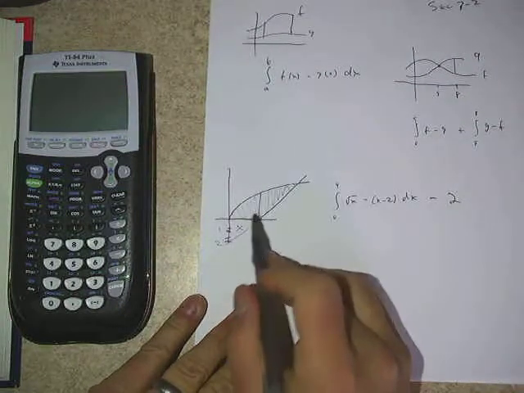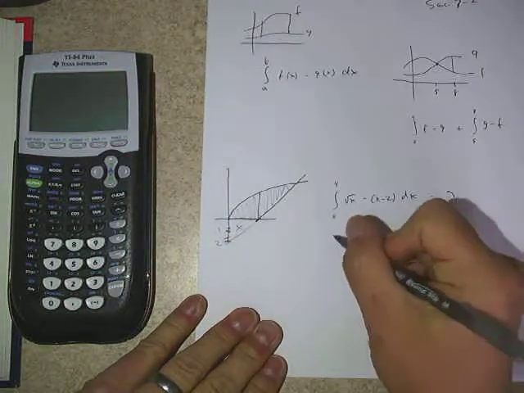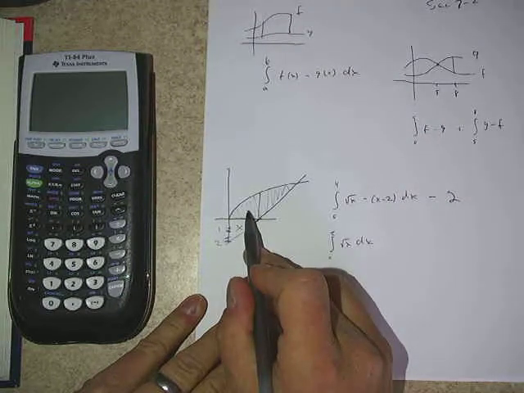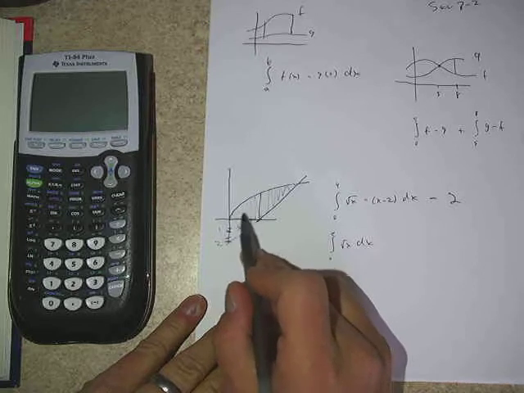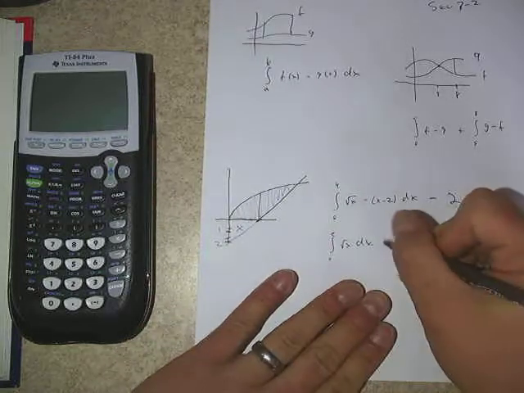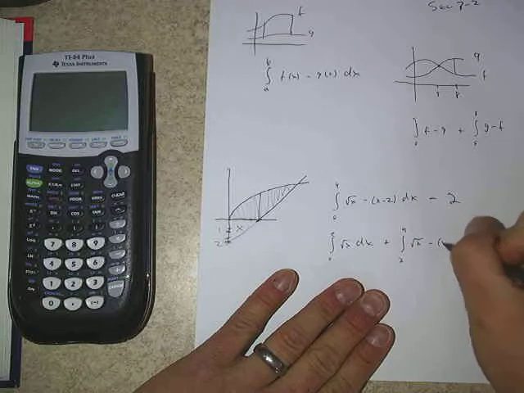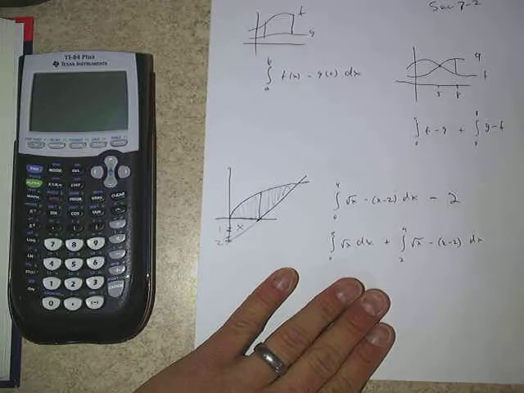But the other option that we have here too would be if we split this into two, since the bottom changes, of this region that we're interested in, the shaded region. If we did an integral from 0 to 2 of just radical x dx, that would give us this part right here, wouldn't it? Give us the area between the curve and the x-axis. Okay, just this part right here.